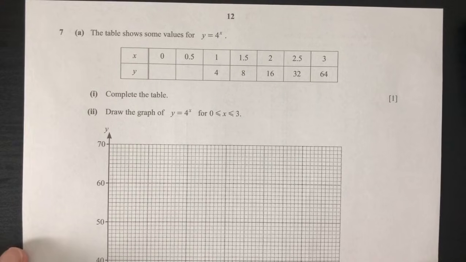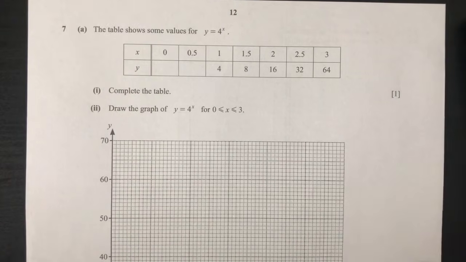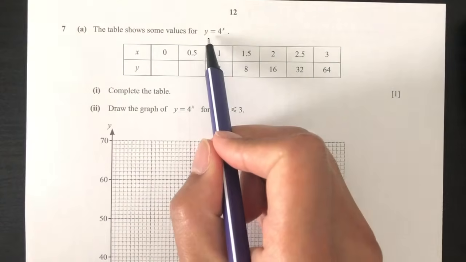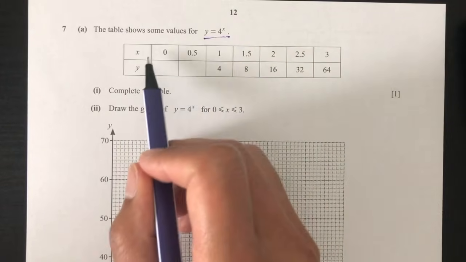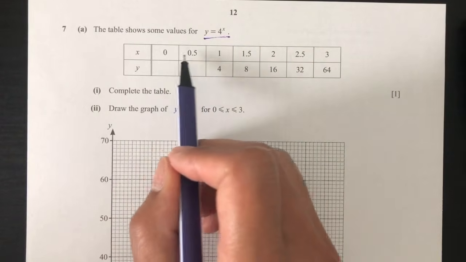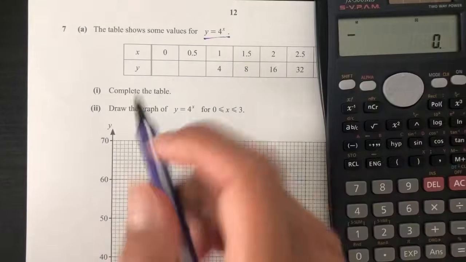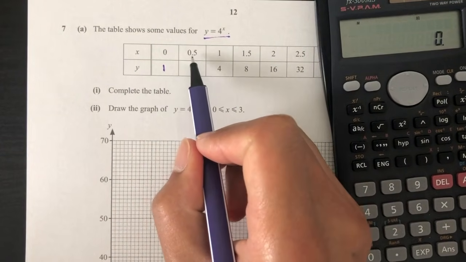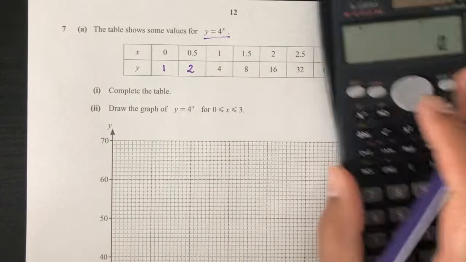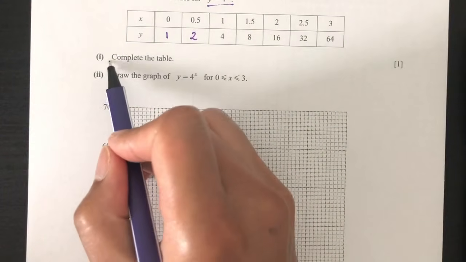Now, question number 7, Part A. The table shows some values for y. Now we have to find the corresponding value of y for these values of x. So basically this one will be 4 power 0 is 1, and 4 power half will be 2. Right. Complete your table, done.